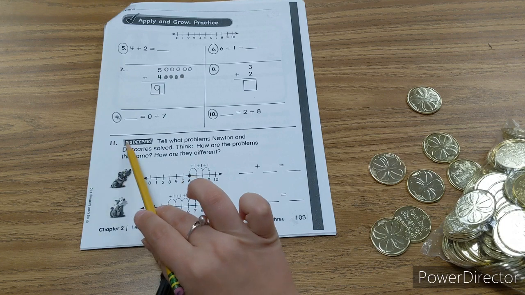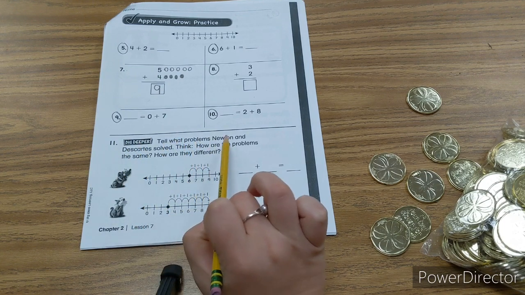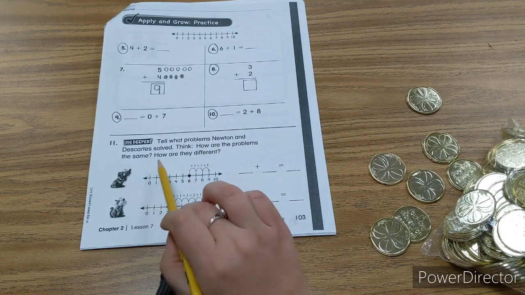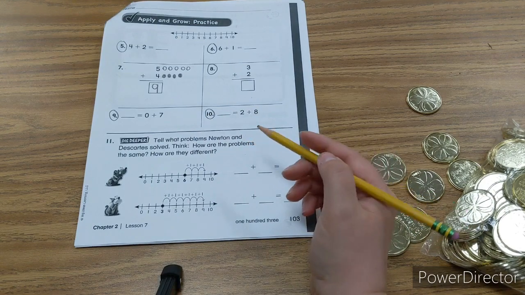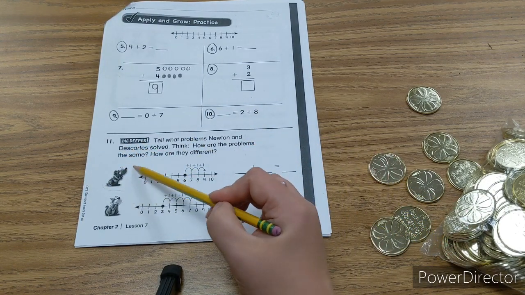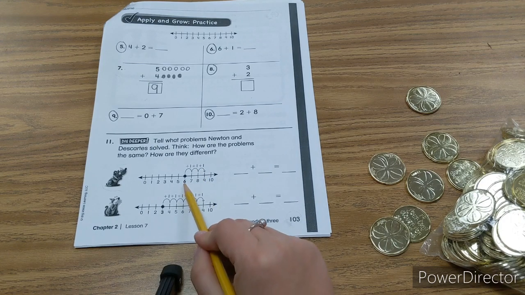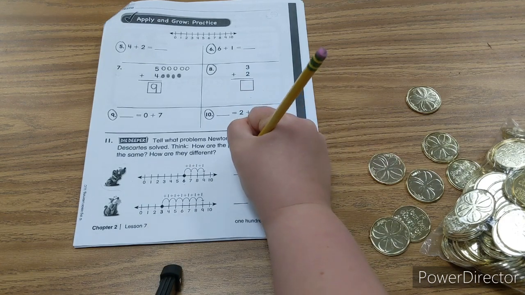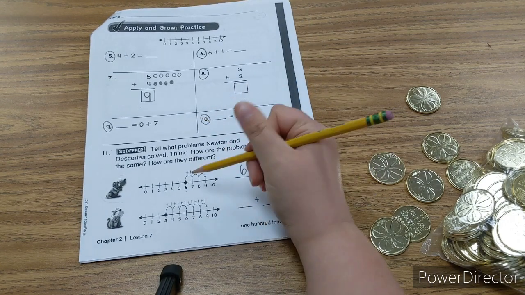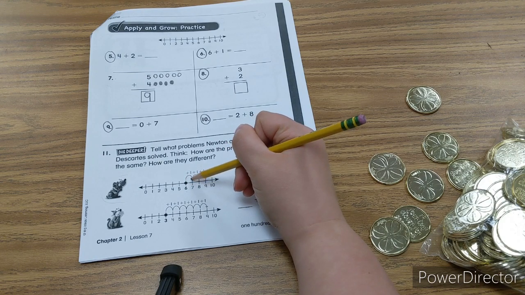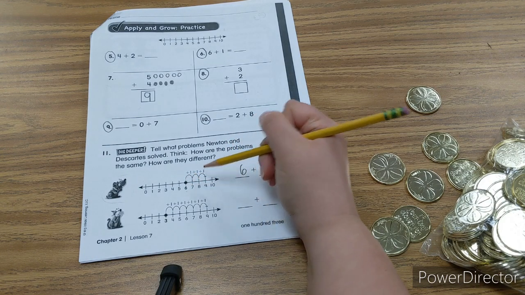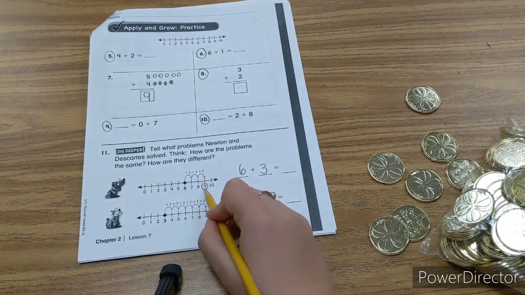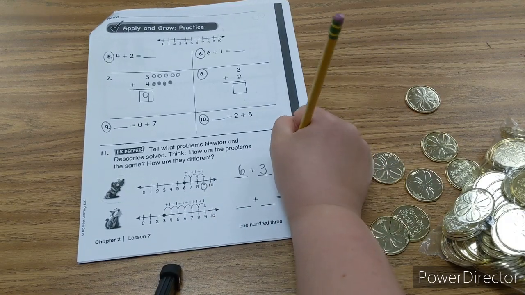All right, so number 11, dig deeper. Tell what problems Newton and Descartes solved. Think, how are the problems the same? How are they different? So let's look at Newton. We can see that he started at 6. So we need to write 6 because that's where he started. And let's see how many times he bumped. 1, 2, 3. He bumped 3 times. And his new number, his whole, is 9.